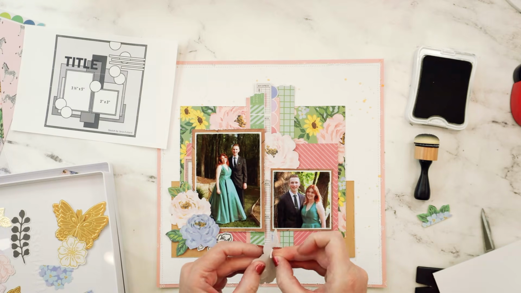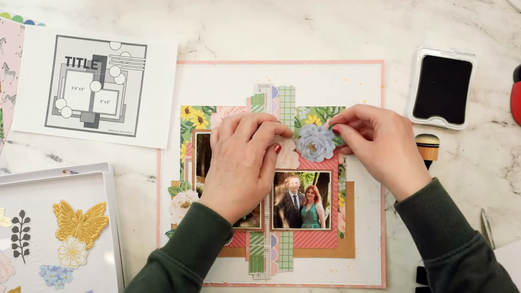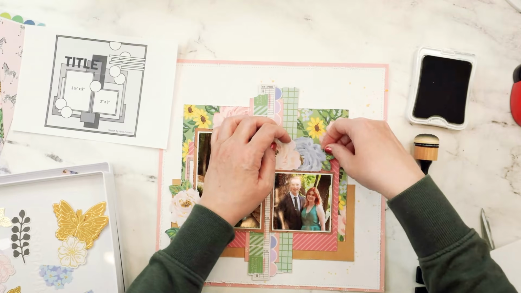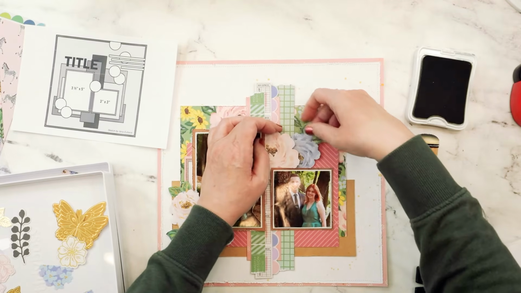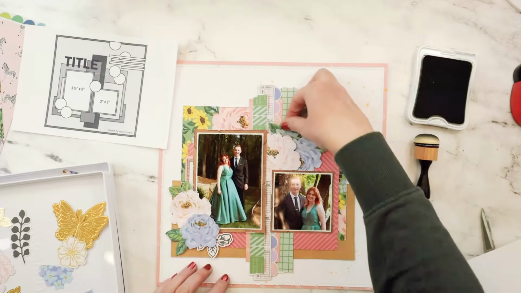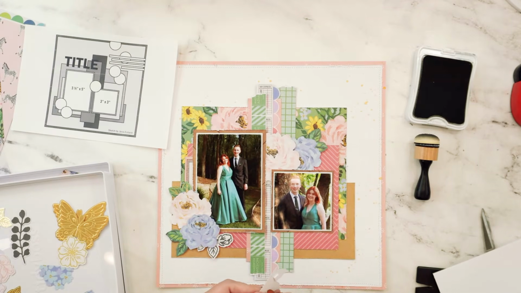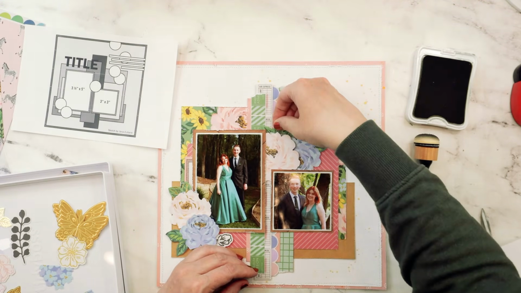And then I'm wondering if these gold butterflies I was thinking about using, I'm wondering if they're too big, guys. We're gonna have to try them out. Okay, so this blue one I'm kind of adhering sideways, but it works, or upside down, I guess. And then we'll add these leaves right there. I like that some of the florals have the gold foil accents on them. That's really pretty, especially for dance photos.